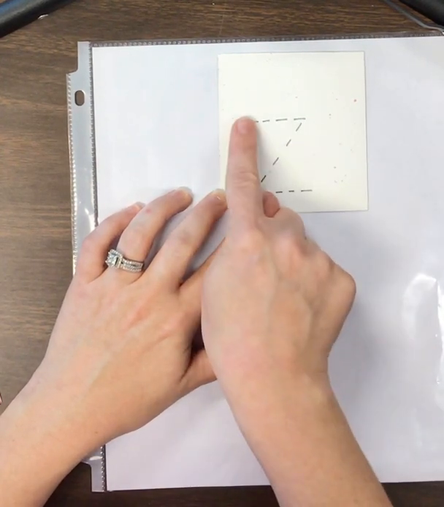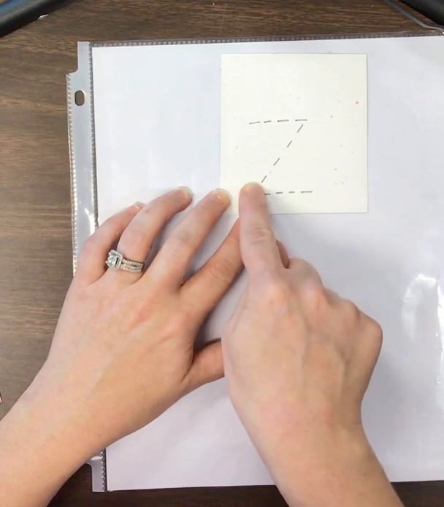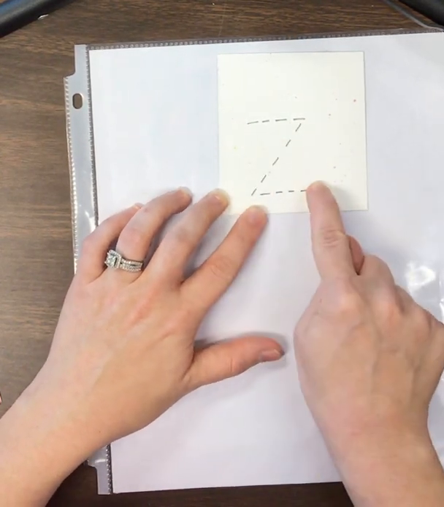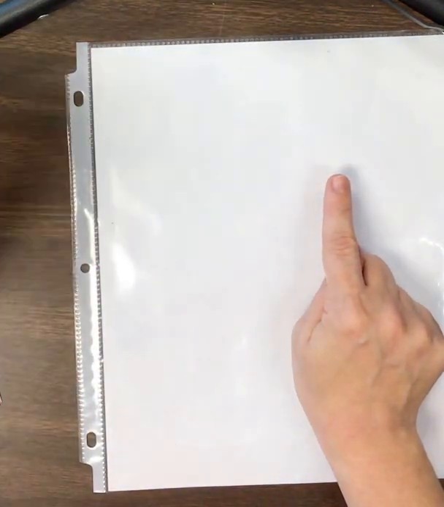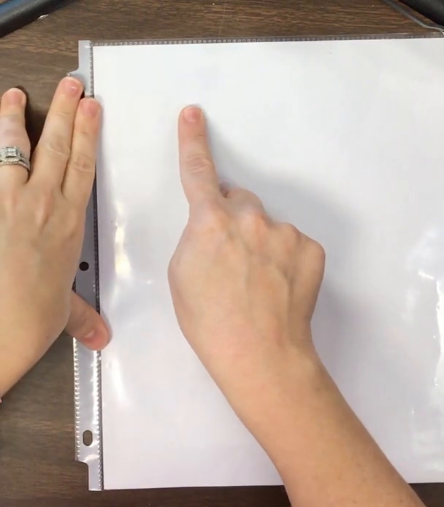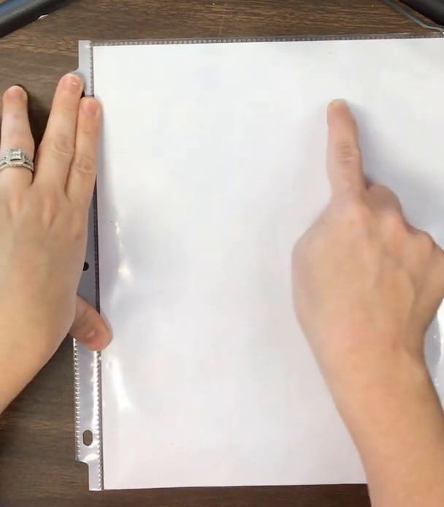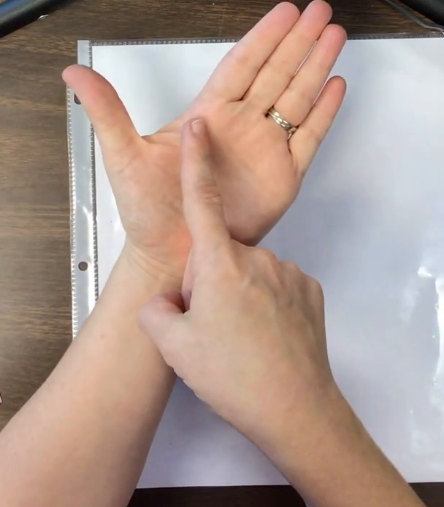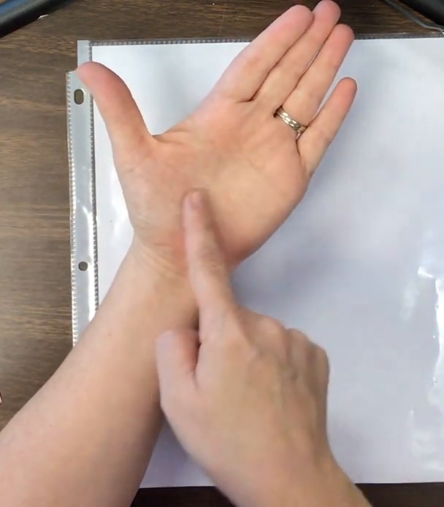Z. Do it again. Z. Very good. One more time. Z. This is kind of a fun letter. Okay, now get your finger. Why don't you write it on your board with your finger? Ready? Z. Good. Okay, now write it on your other hand with your finger. Z. Good. Okay, this time it's your choice. You choose where to write it. Ready? Z. Great.